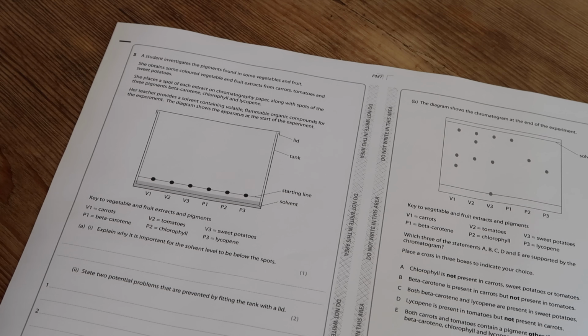Question 5. A student investigates the pigments found in some vegetables and fruit. She obtains some coloured vegetable and fruit extracts from carrots, tomatoes and sweet potatoes. She places a spot of each extract on chromatography paper along with spots of 3 pigments of beta-carotene, chlorophyll and lycopene. Her teacher provides a solvent containing volatile, flammable organic compounds for the experiment. The diagram shows the apparatus at the start of the experiment.